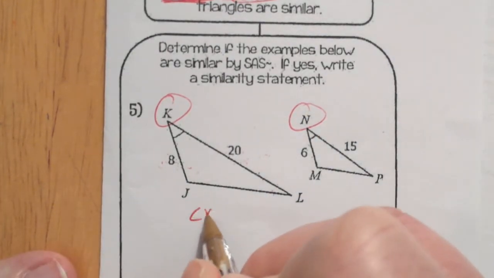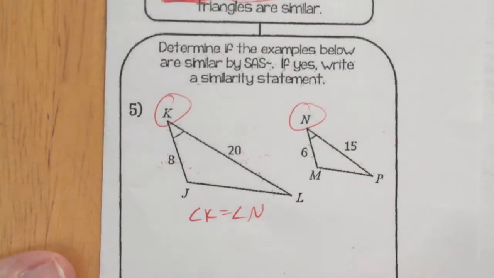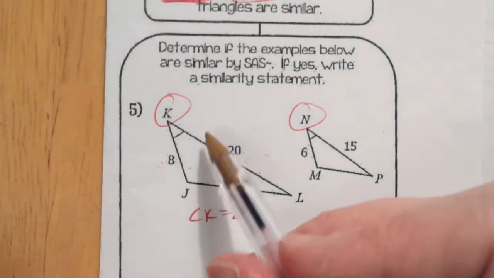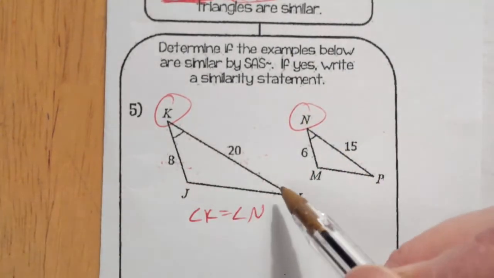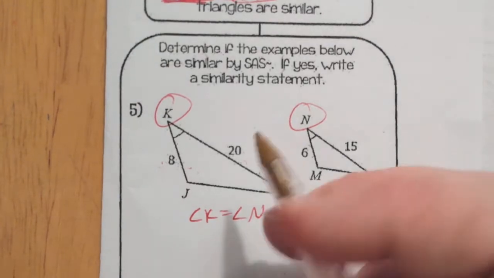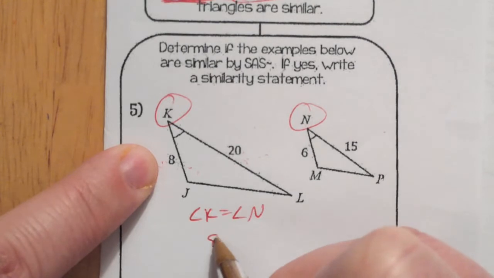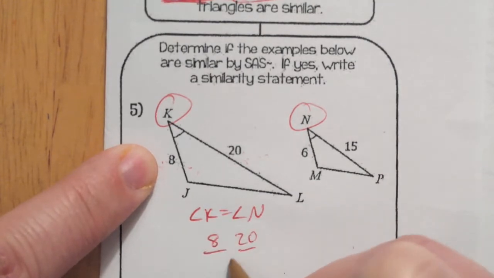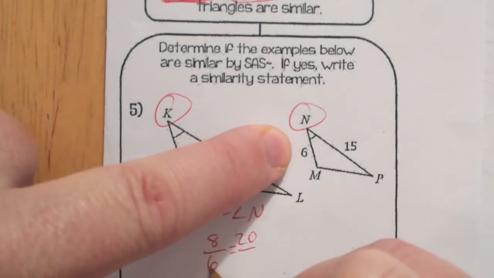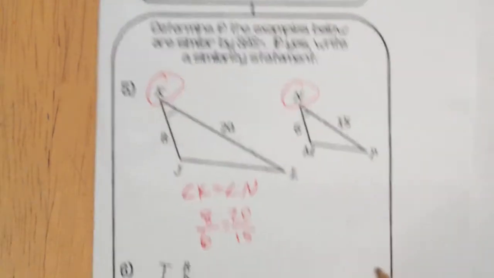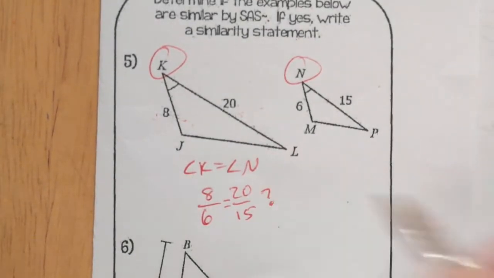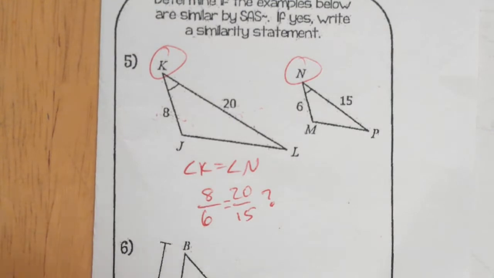So we have angle K is equal to angle N so far. That's perfect. So now we have to look at the two sides that they hinge at. Once again, go from least to greatest. In this triangle it would be 8 and 20, over, from least to greatest, 6 and 15. So the question is, are those two equal? We'll put it in your calculator.